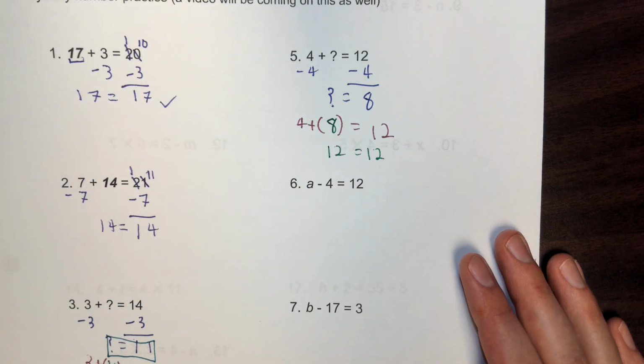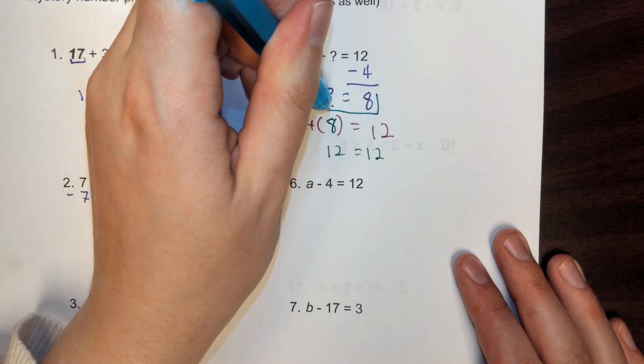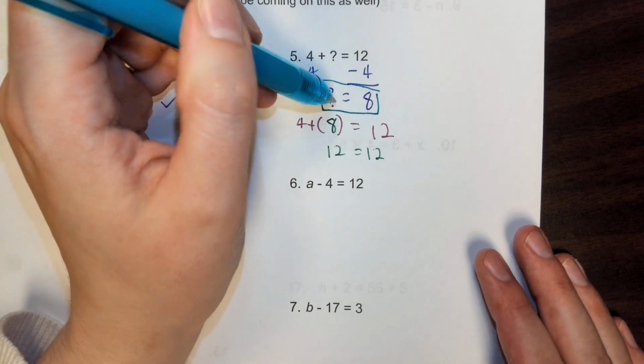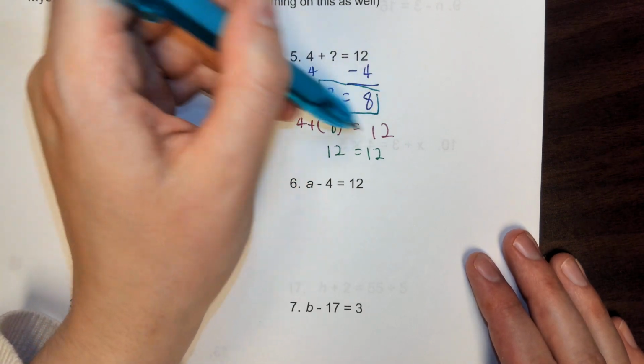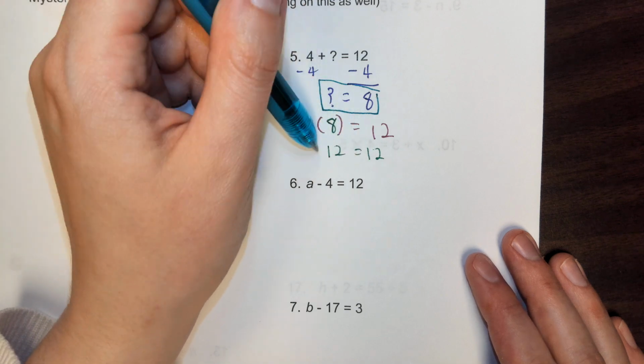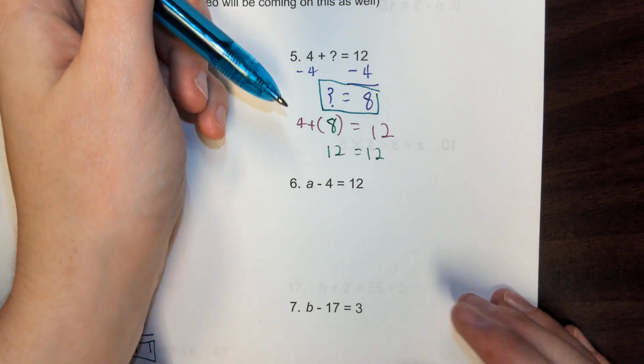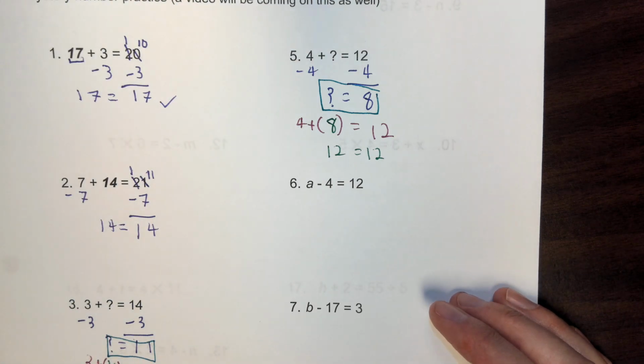Alright, and we're forgetting something. Let's box our answer. So we know that this was right, that this guy was correct, because we ended up with something that equals itself down here when we checked. That's how we know that we're good. Alright, moving on to 6.